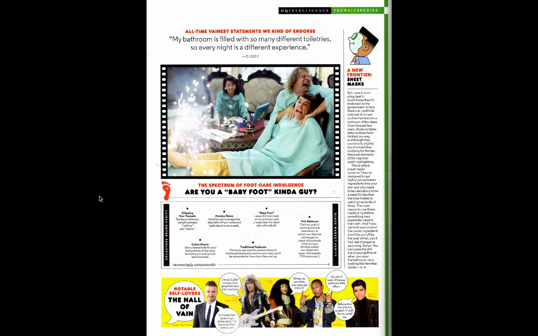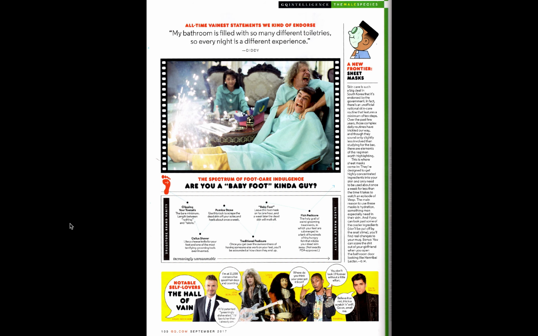And some articles are really no more than quotes. This, by magazine standards, is an article, and it's just a quote from Diddy. That's all it is. But if it adds wit or humor or value to the reader's life, that's fine. And this page is valuable because there's a bunch of other different things on it and a bunch of different ways of presenting the information.